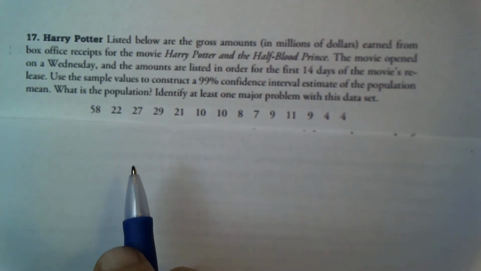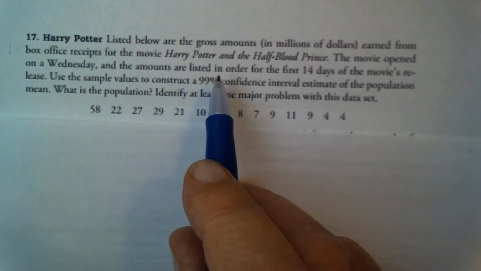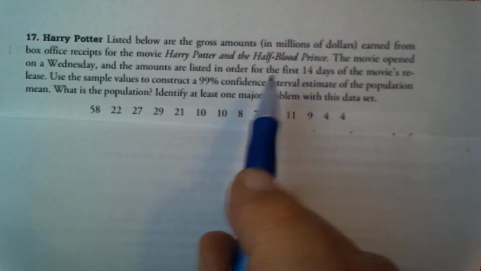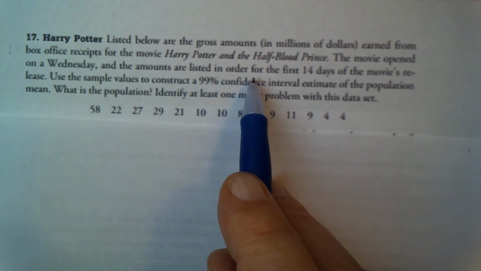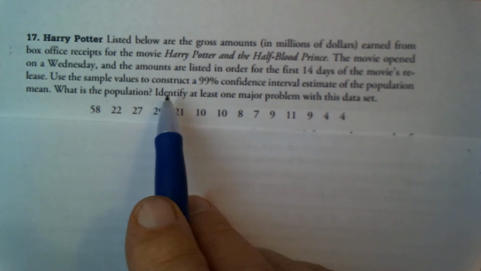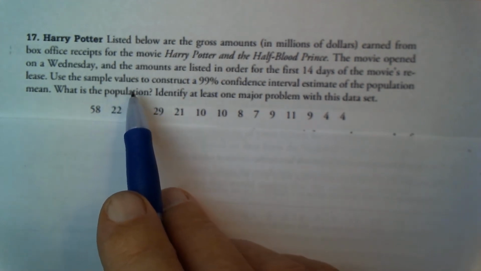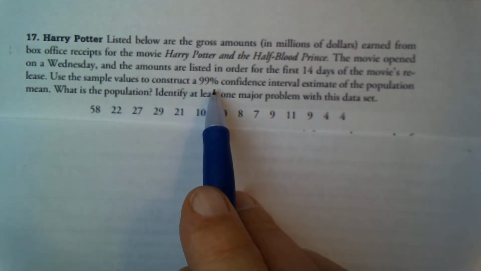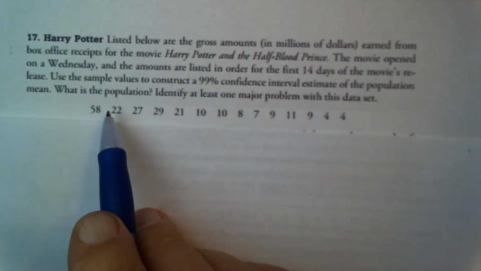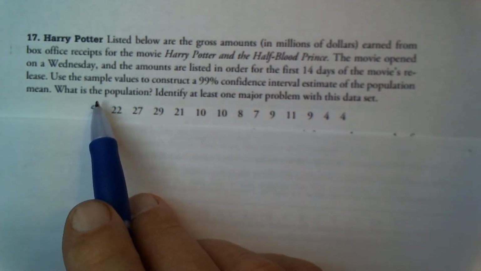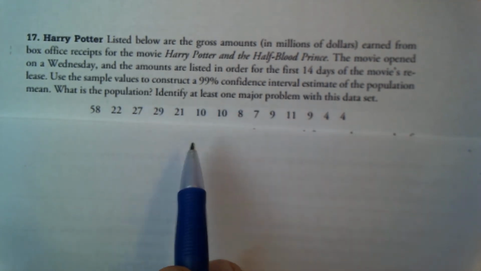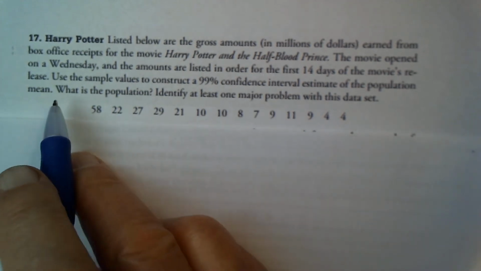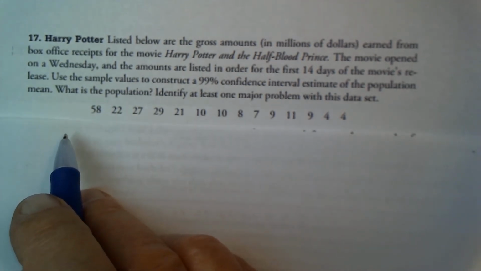The next exercise is about the movie Harry Potter and the Half-Blood Prince. The movie opened on a Wednesday, and the amounts are listed in order for the first 14 days of the movie's release. Use the sample values to construct a 99% confidence interval estimate of the population mean. What is the population? Identify at least one major problem with this data set.